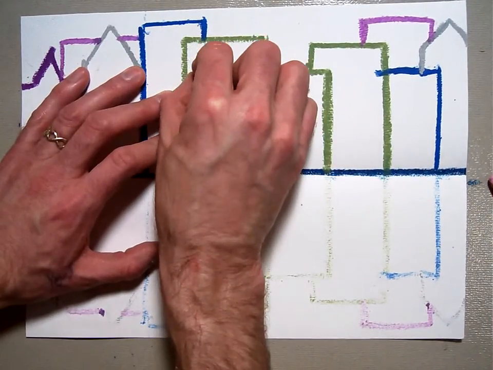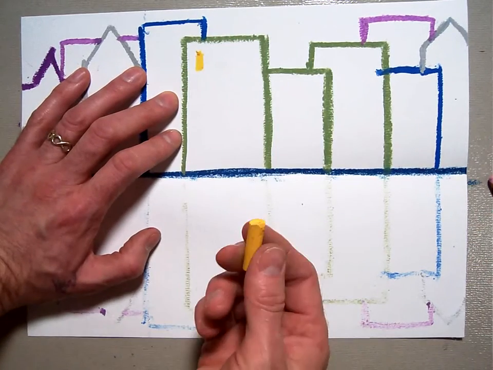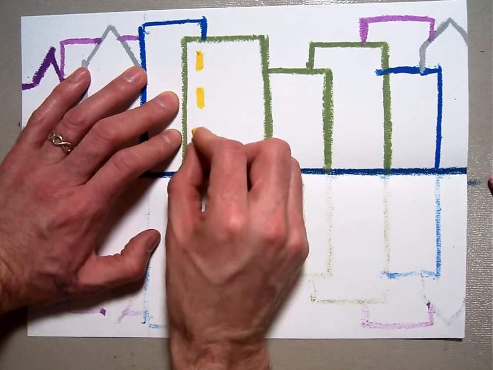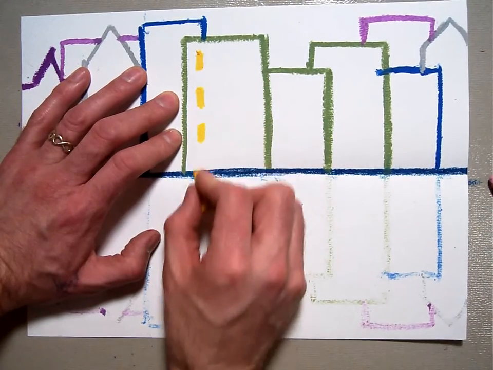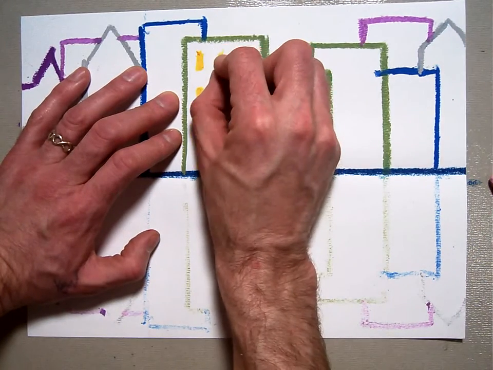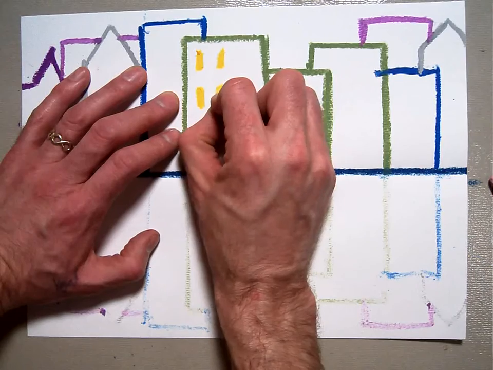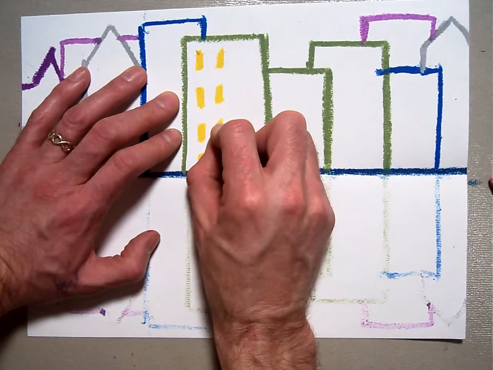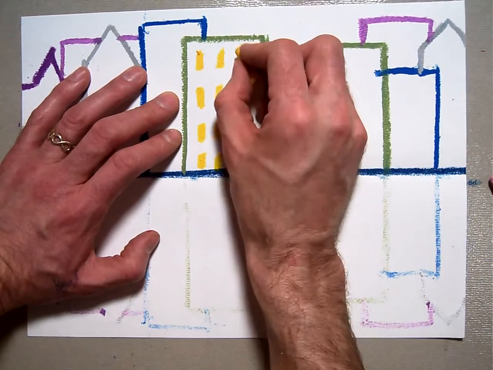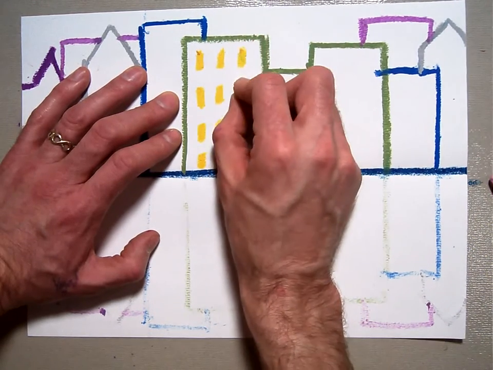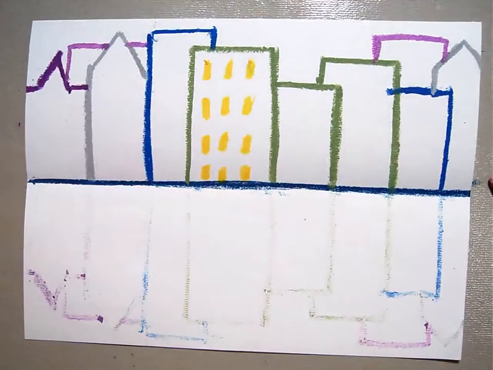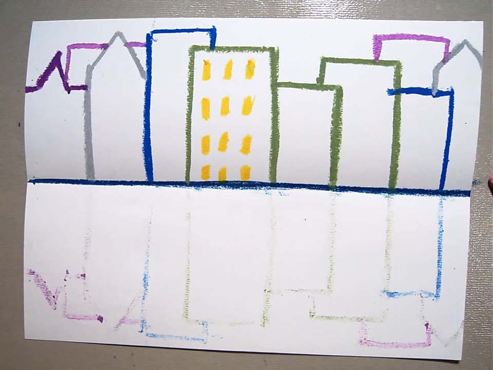I'm just going to take my oil pastel and make a little rectangle by coloring up and down, 1, 2, 3. And then another one, 1, 2, 3, 4, I guess. And 1, 2, 3, 4. Okay, so there's my 4 windows. Then I'm going to move over just a little bit and make another column like that. Then I'll move over here and do one more column like that. And I've got my windows done for that building. That's all you need to do.